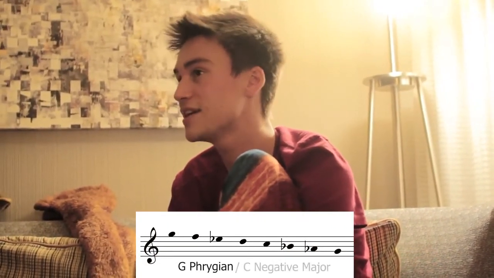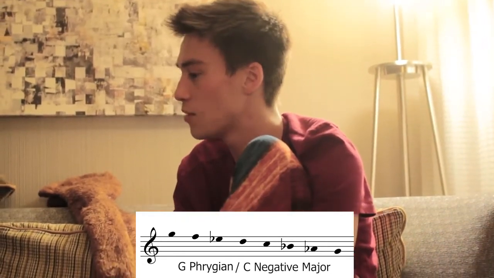He would call that C negative major, and what that is is flipping C major intervallically speaking about the axis to the key center, where all of the intervals are in the opposite position, and tonally speaking, it leads to an equivalent place.